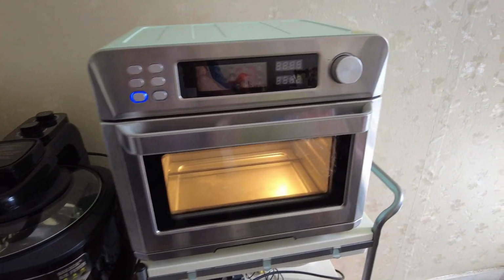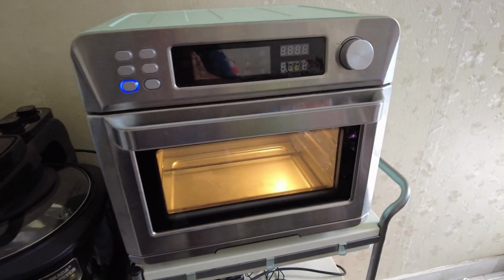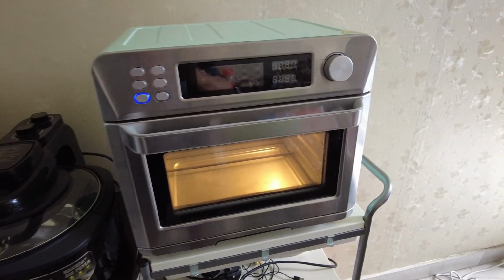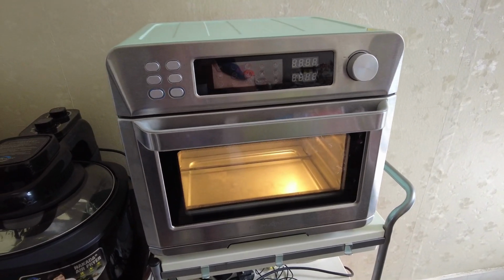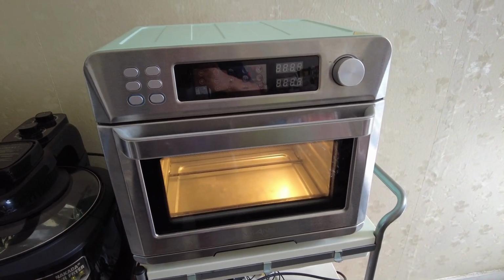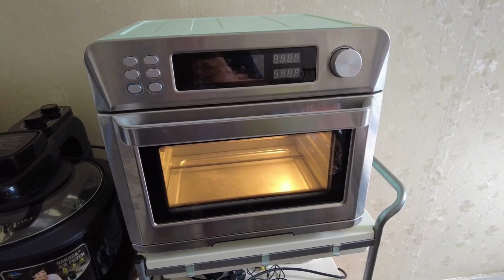But of course, this is digital. It has a lot of digital features, and of course, a much larger capacity. And you will get very good local technical support and after sales support. So I think it's also definitely worth the money.